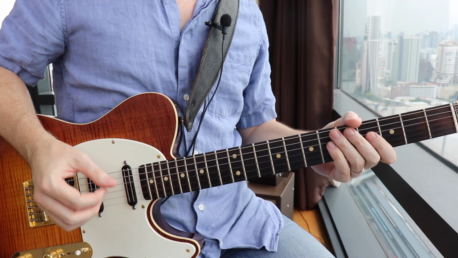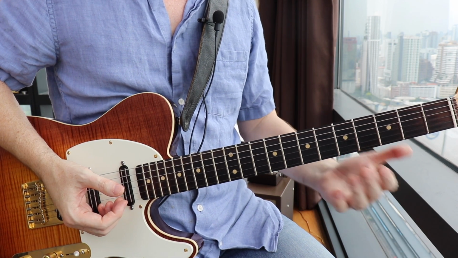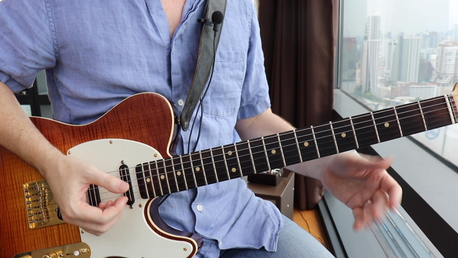Alright guys, now I'm just going to improvise a little bit up the neck using some of these chord shapes and other things like 6 and 9 chord combos and fills to connect them. Here we go.